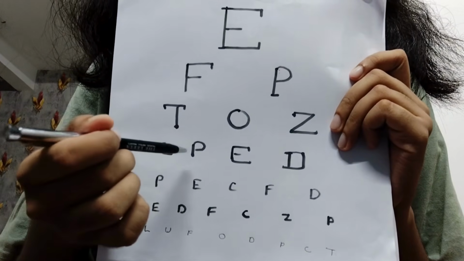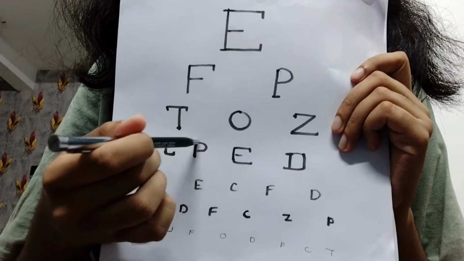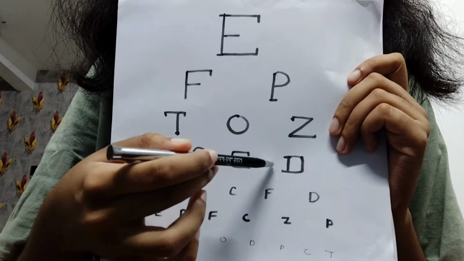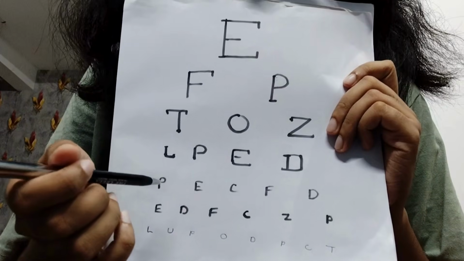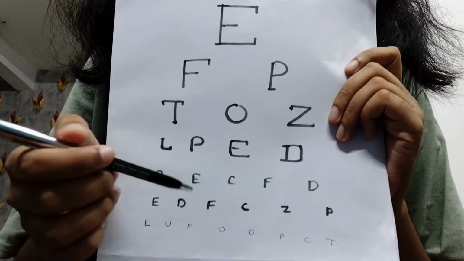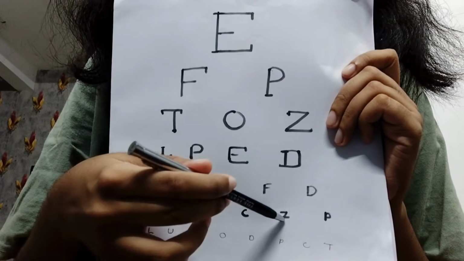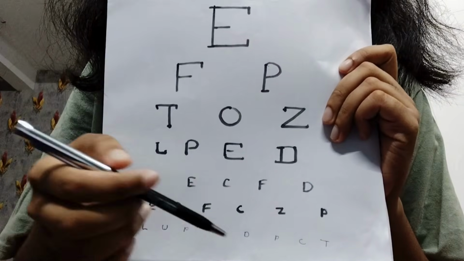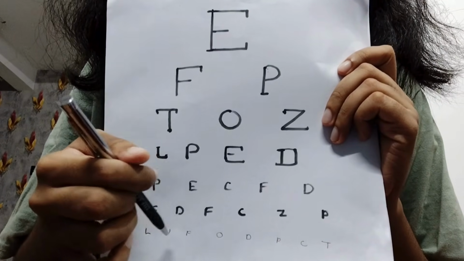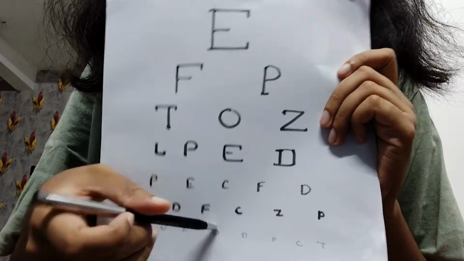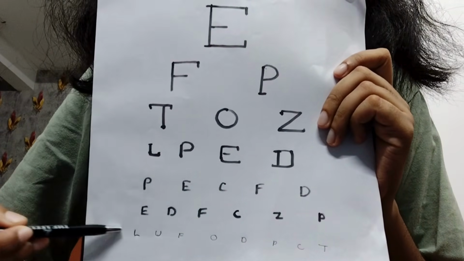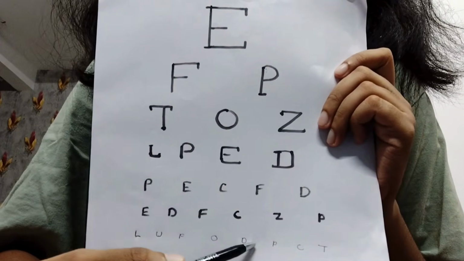Tell me what alphabet that is. Can you tell me what alphabet this is? Can you read this line for me? This is the line which most people got. Yeah.